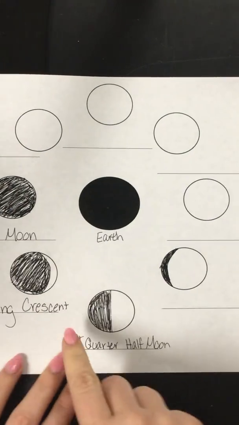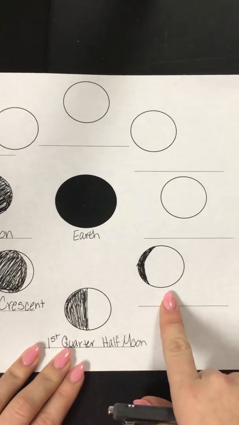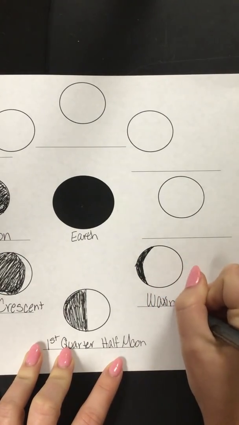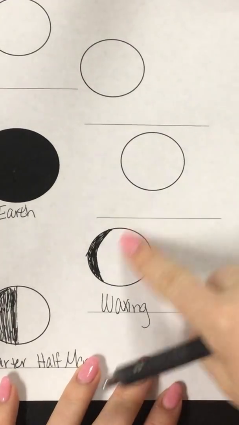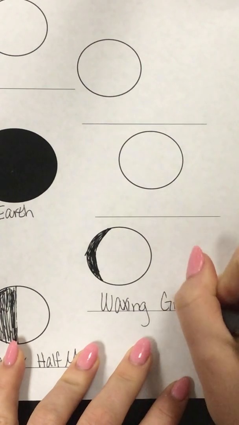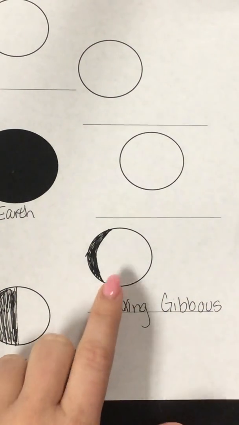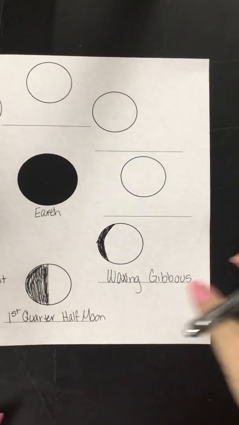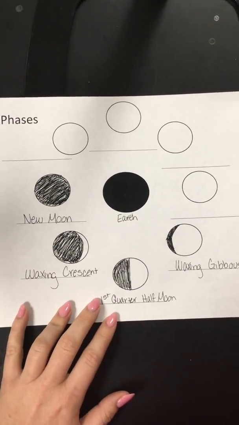We're still working on getting the moon all the way lit up. So we are still a waxing moon. The light's on the right, that's a waxing moon. And then the name that we have for moons that are almost all the way lit up is gibbous. Gibbous. This is a waxing gibbous moon. Waxing gibbous.